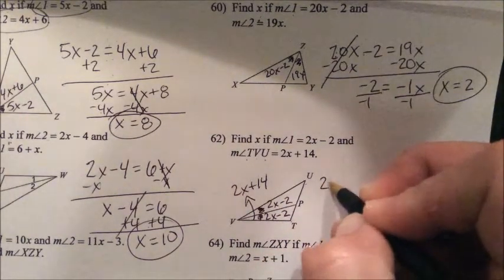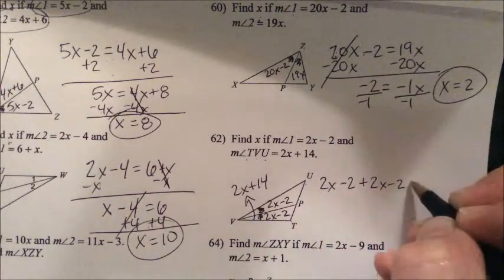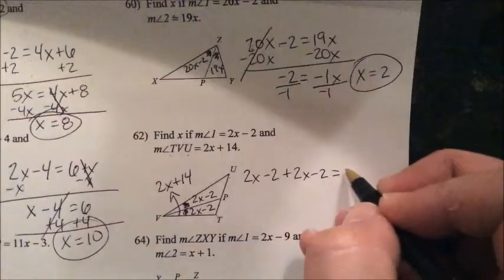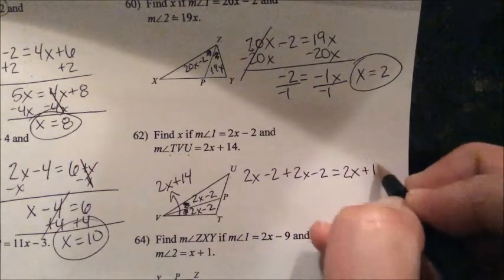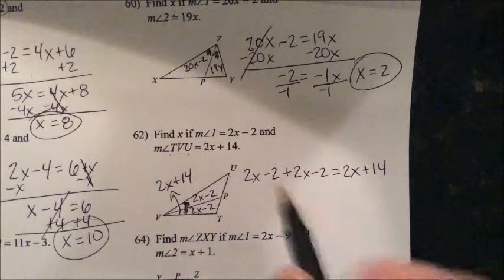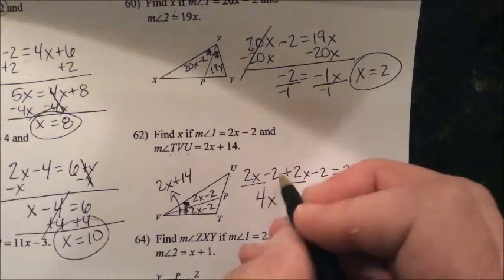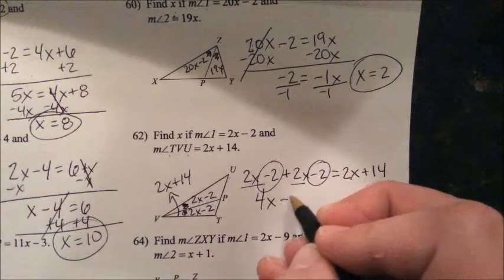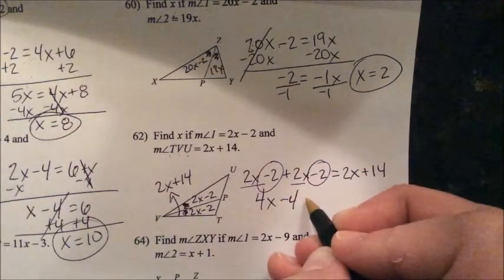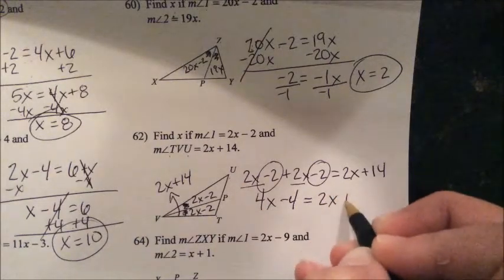So I'm going to say that when I add those together, it equals our large angle, which is 2x plus 14. What I'm going to do is combine my like terms on the left side. I have 2x and 2x, that gives me 4x. And I have negative 2 and negative 2, which gives us negative 4. Nothing can be combined on the right hand side.